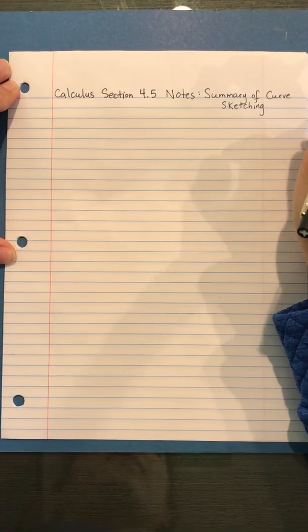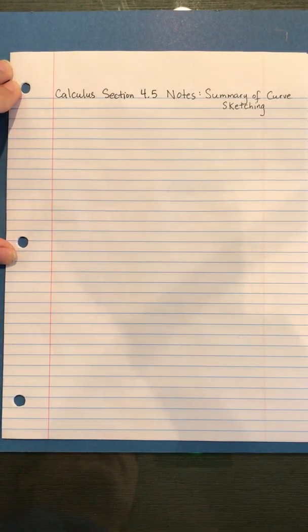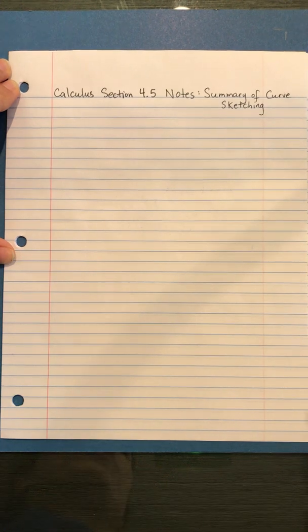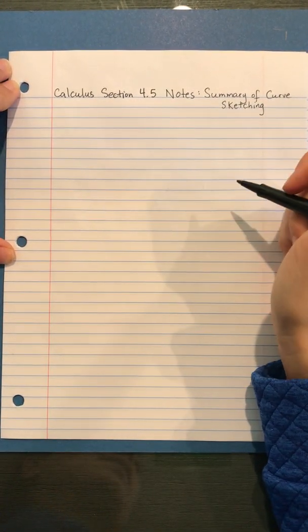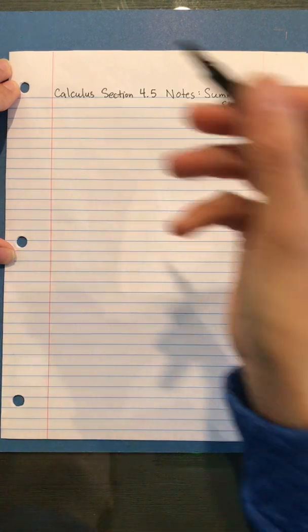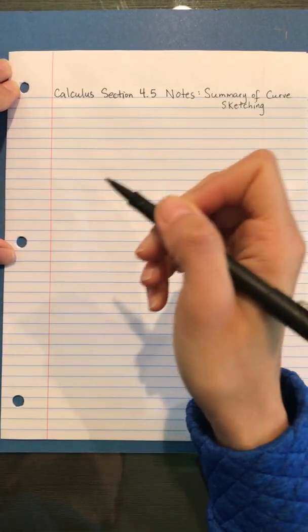Hi everyone. Today we're taking notes on section 4.5, which is the summary of curve sketching. So we're basically going to put everything we've learned in chapter 4 so far, increasing, decreasing, concavity, and all that good stuff to make really good sketches of graphs. So I'm going to make a list of all the things we know and all the things you should be utilizing to make a sketch.